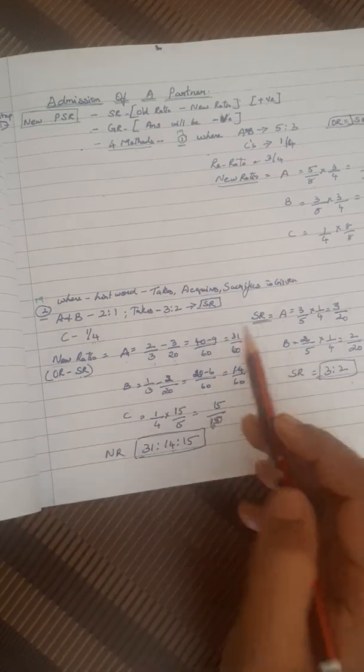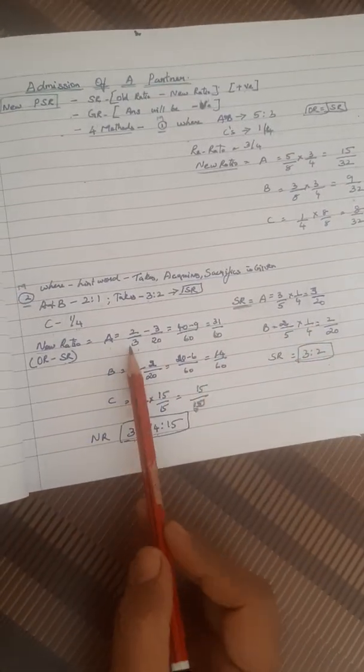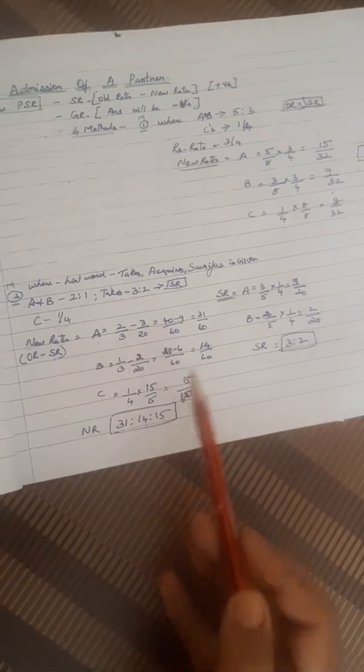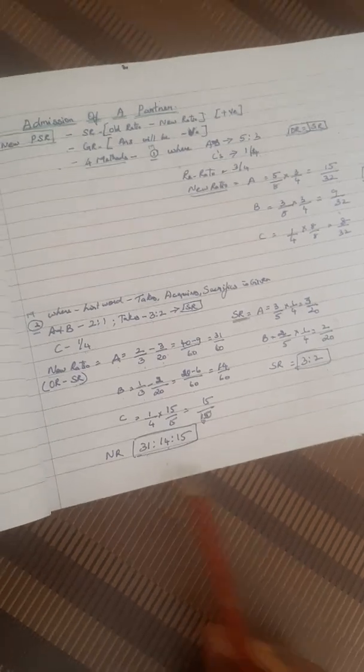Okay, then this is how in this second method 3 steps will be there. First you have to find out the sacrificing part. From the old ratio subtract the sacrificing part, find the LCM, cross multiply and find the new ratio.